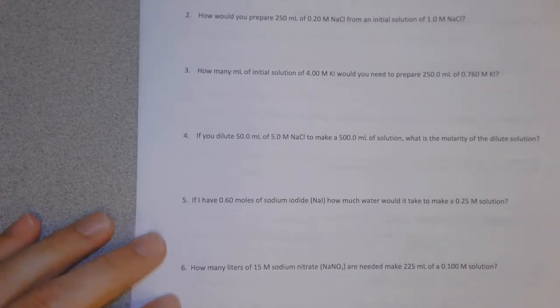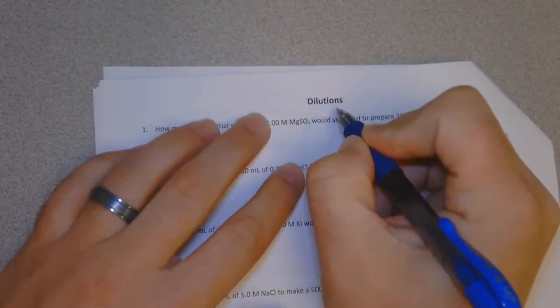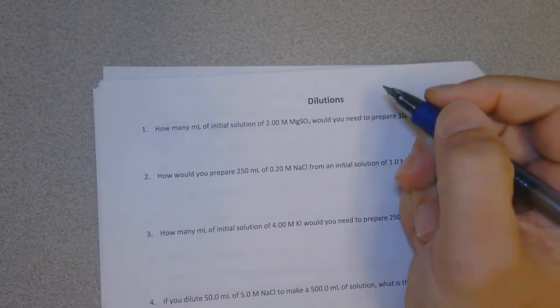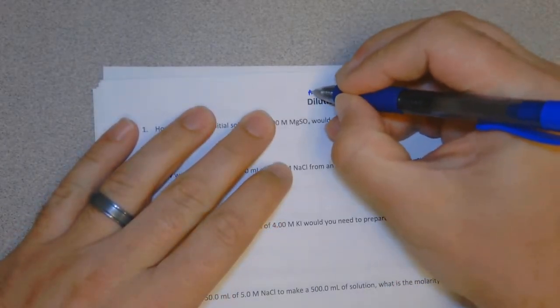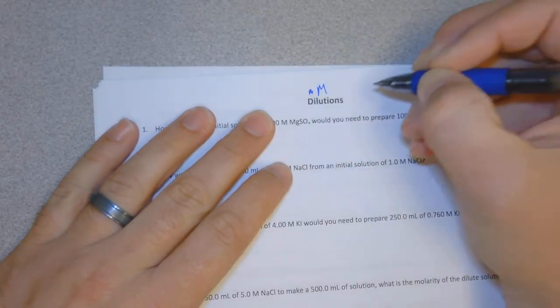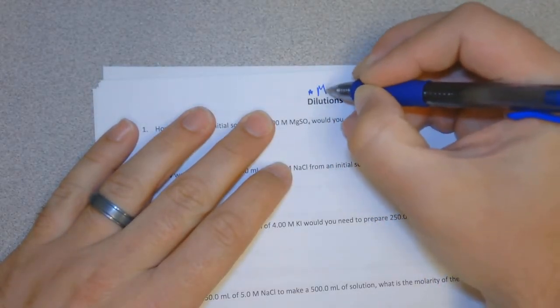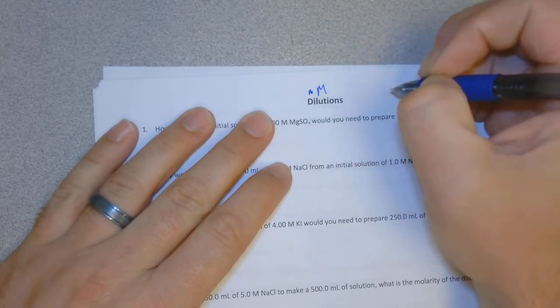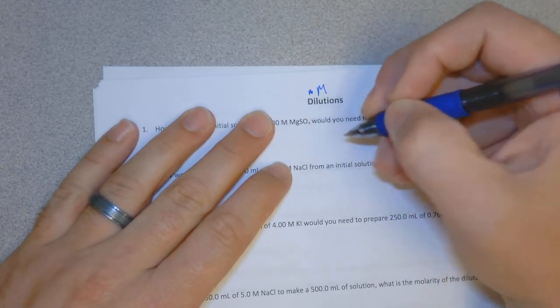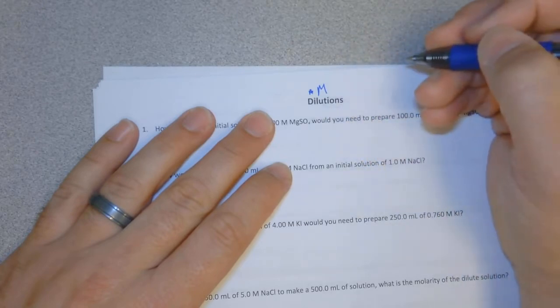Okay, this video is going to be about dilutions. Dilutions are where we have a certain amount of concentration, so we'll be looking at molarity. However, we're going to be trying to dilute that into a smaller concentration, from 1 molar into a different molar, by adding or subtracting more water, okay?